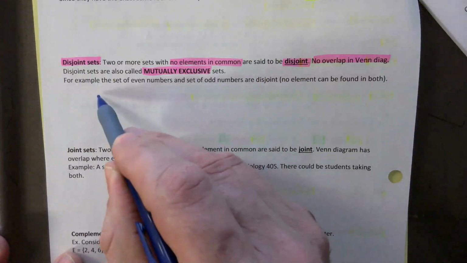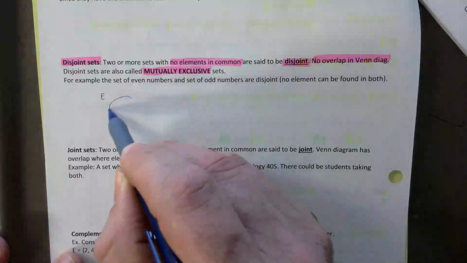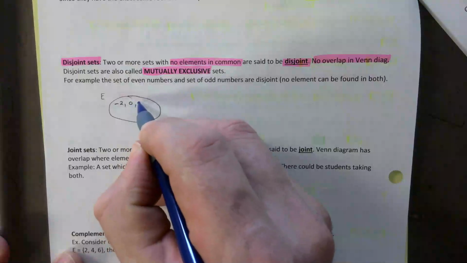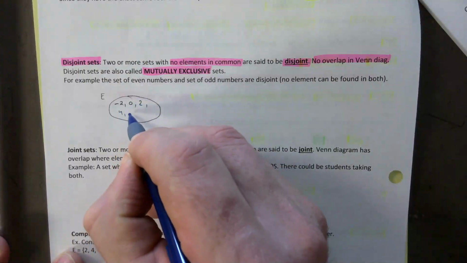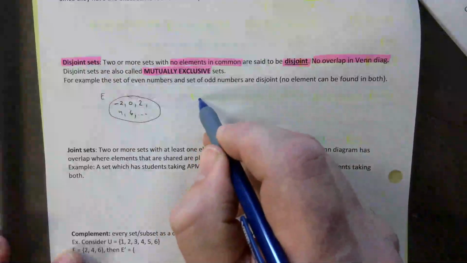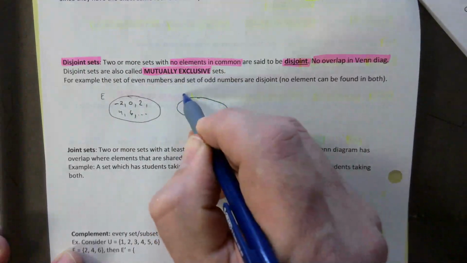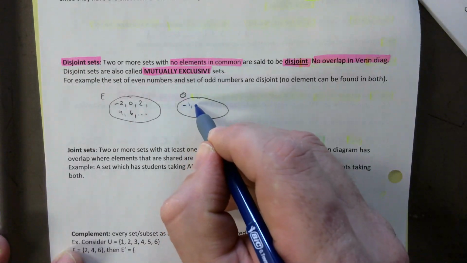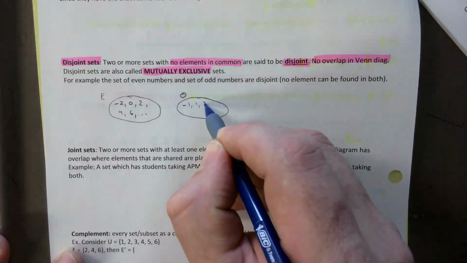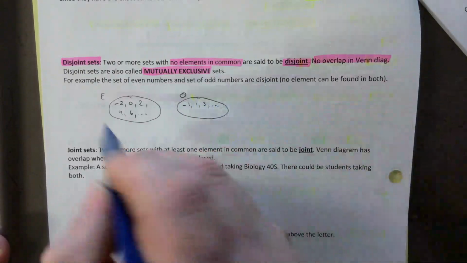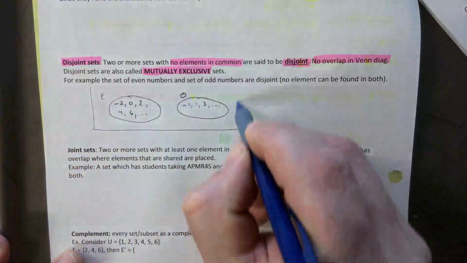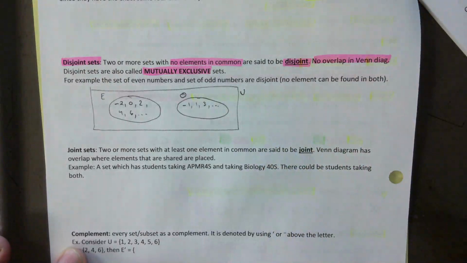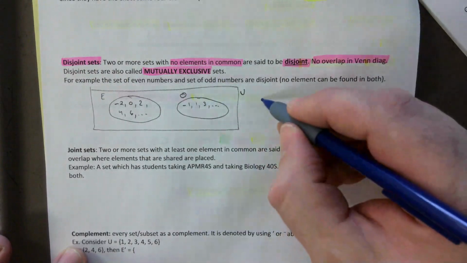So, for example, if you had your Venn diagram and we had the even numbers, -2, 0, 2, 4, 6, and so forth, and then you had the odd numbers, okay, -1, 1, 3, and so forth, and your universal is around them, there's no overlap.